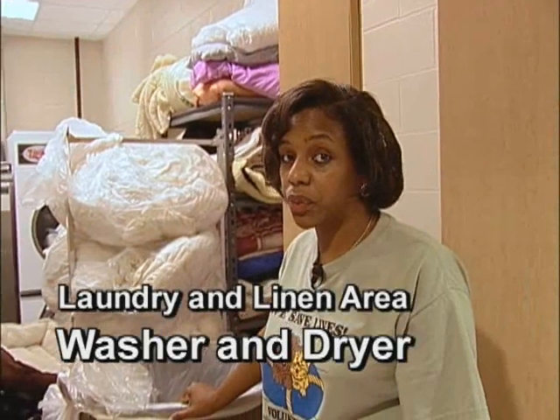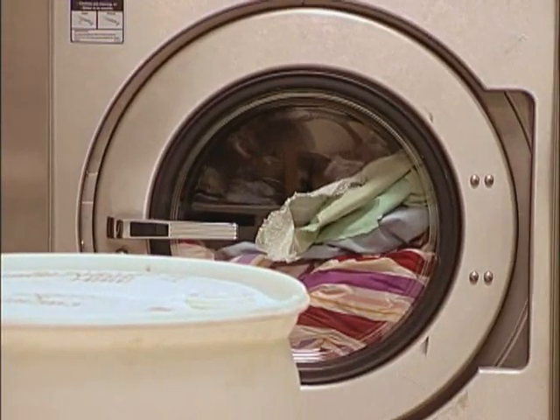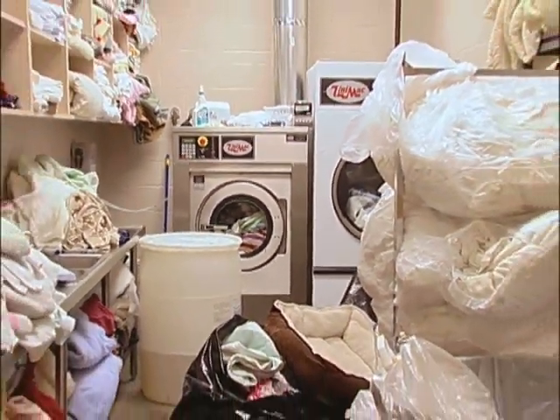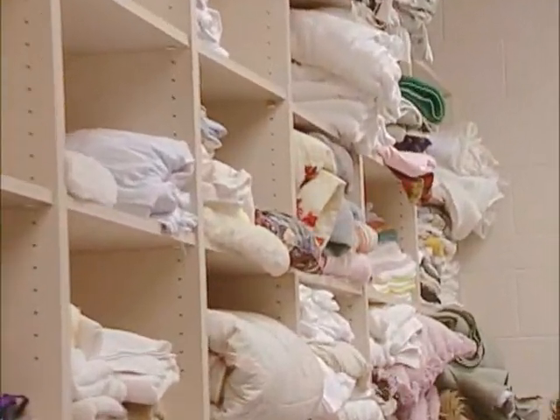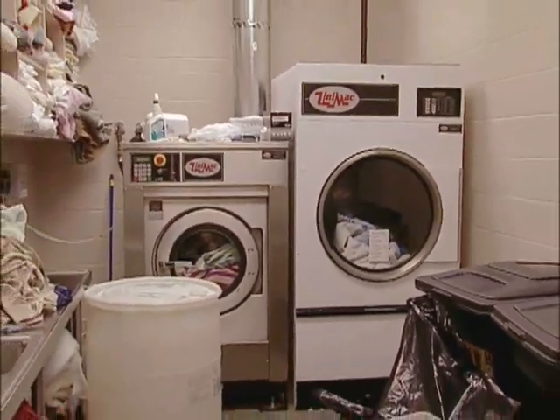Okay, this is the laundry room. This is where all the washing and drying of the clothes and towels and blankets take place. As you can see, we really need help in this area. If this is an area you decide to volunteer, please get with one of the staff members to make sure you know how to operate this equipment. Do not try to operate this equipment unless you've been properly trained.